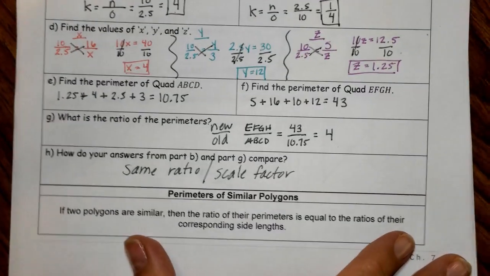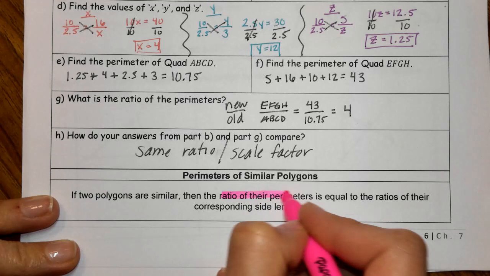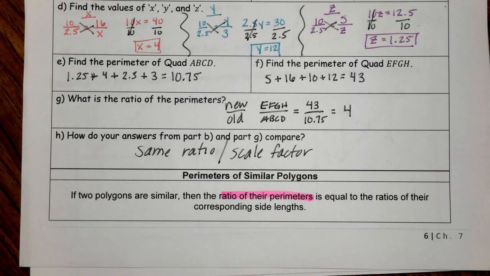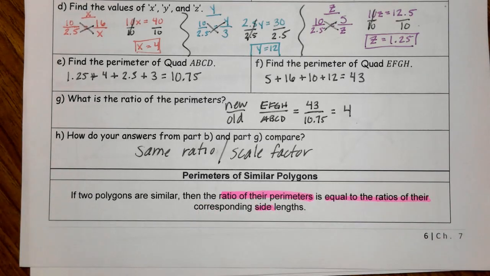So in the end, comparing perimeters of similar polygons, if two polygons are similar, then the ratio of their perimeters, the scale factor of the perimeters, is going to be equal to the ratio of the sides, or the scale factor. So if I give you a side length and I tell you this is the scale factor, you can multiply to find the corresponding side length. Now if I give you a perimeter and I give you the scale factor, you just multiply the perimeter by that scale factor. Hopefully this made sense. Please search other videos if you need to, or ask your teacher if you have any questions.